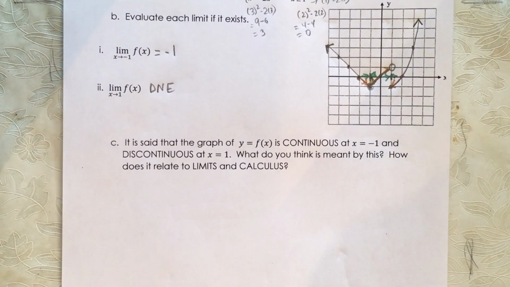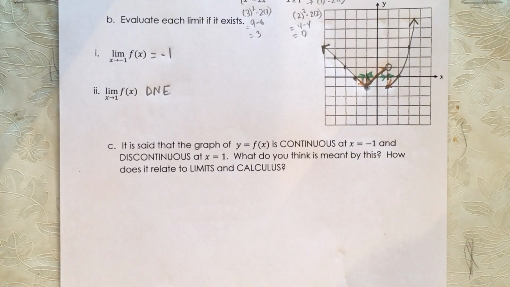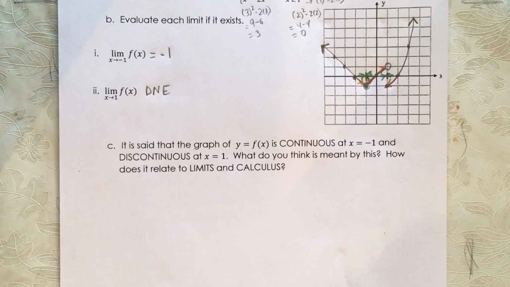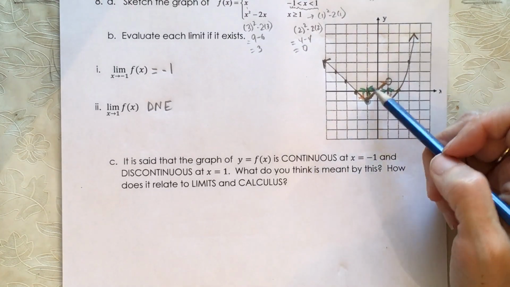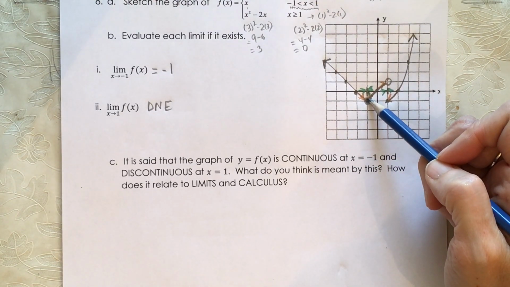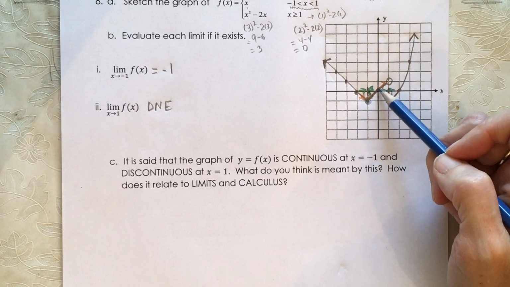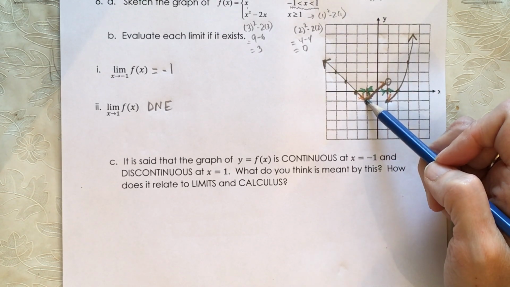It is said that the graph of y equals f at x is continuous at x equals -1 and discontinuous at x equals 1. What do you think is meant by this, and how does it relate to limits and calculus? So if we look at our graph here, we had our closed dot and then we put an open dot over it, but the closed dot fills the open dot.